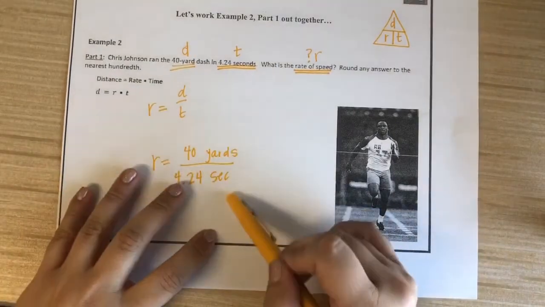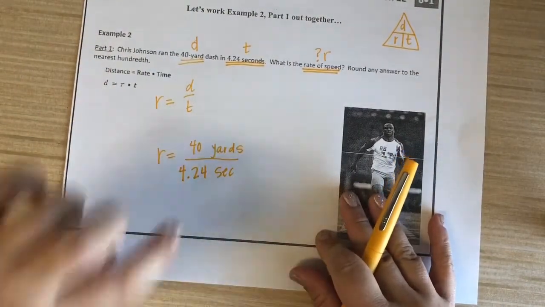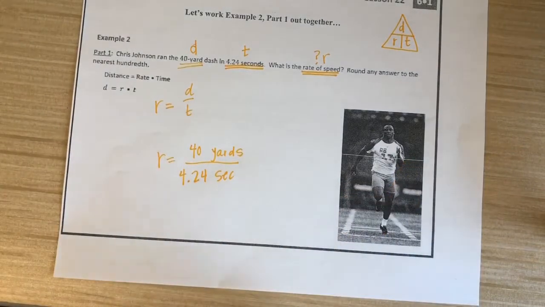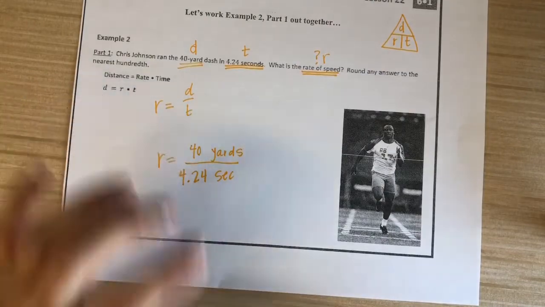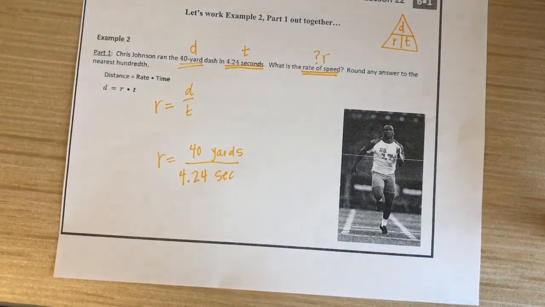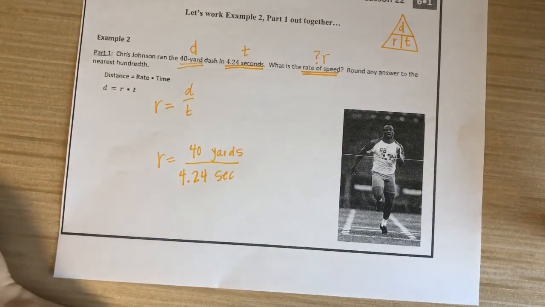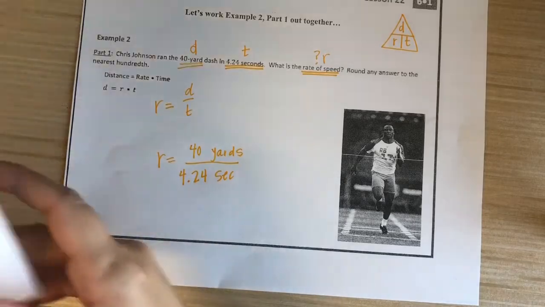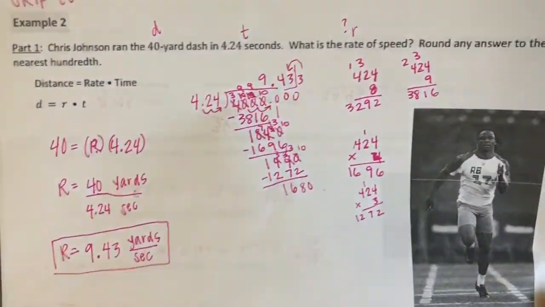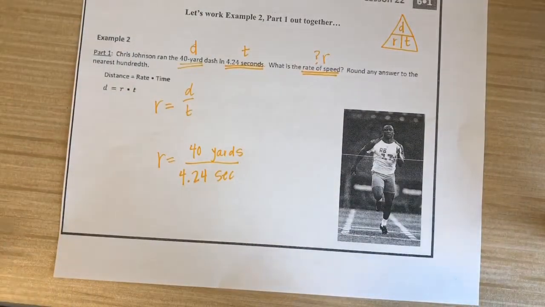So my final answer is going to be in yards per second, but to figure out the numerical rate, I'm going to have to divide. So I see I need to do 40 divided by 4.24. This is not a long division lesson. I did the division out myself to start, and it was a lot of work, and I said, that's not the goal of this lesson. So that's why we made the decision to have you go ahead and use a calculator.